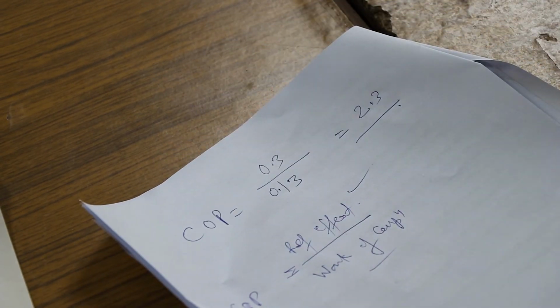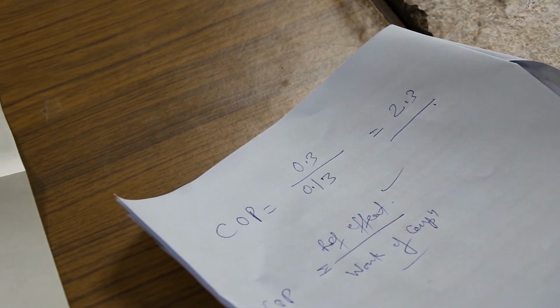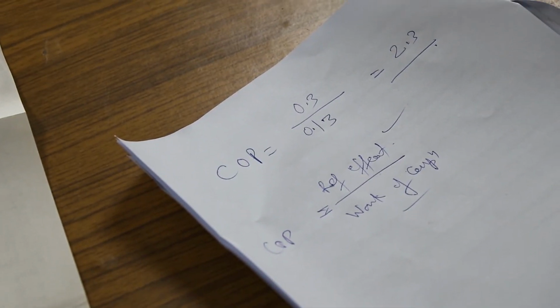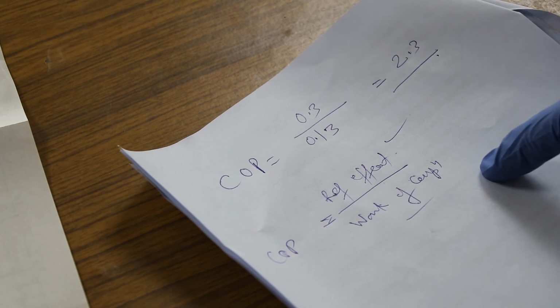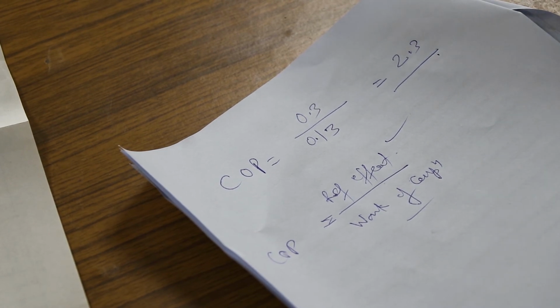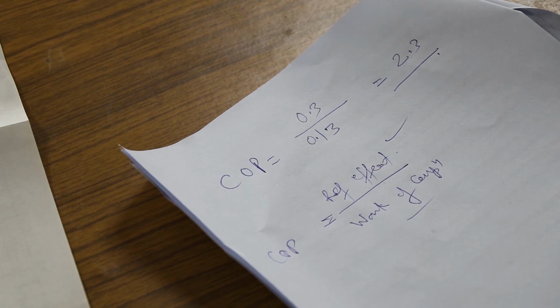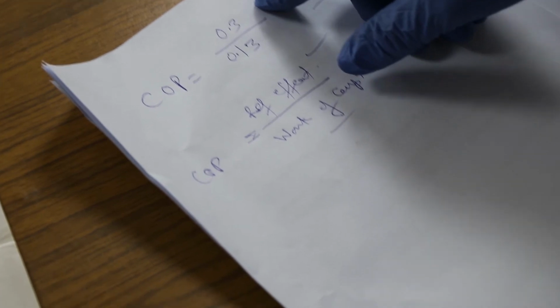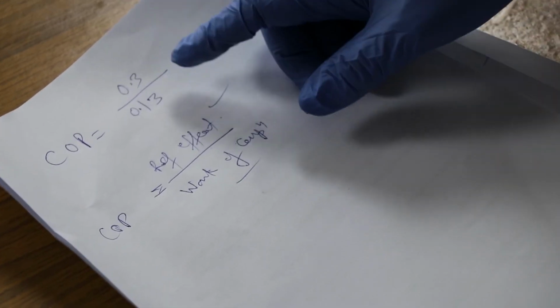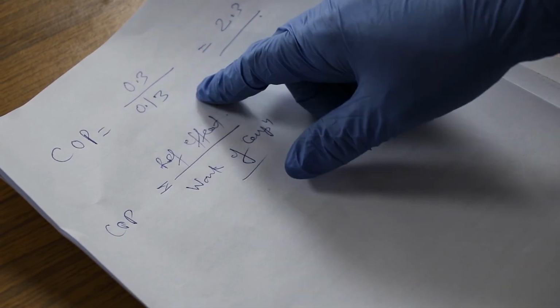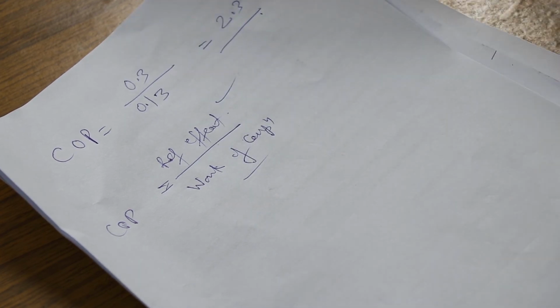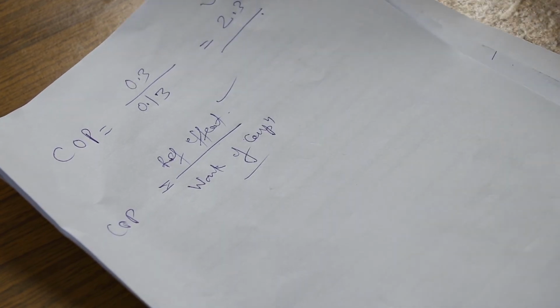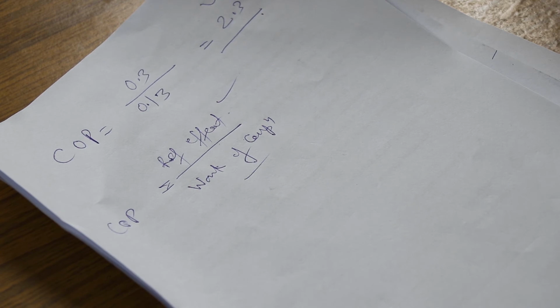The output is the refrigeration effect, the cooling we are producing at present. That is the output here. Input is what we are incurring in the form of the work of compression. The compressor is working, so that is basically the work of compression. So when we put these values, the refrigeration effect is 0.3 kilowatt, the work of compression is 0.13 kilowatt, the COP comes out to be about 2.3. So this is the final reading, final calculation.